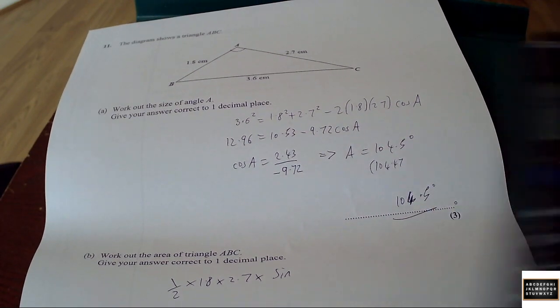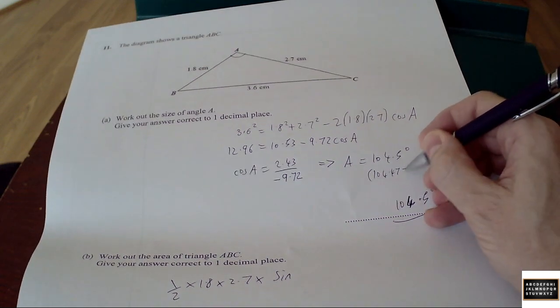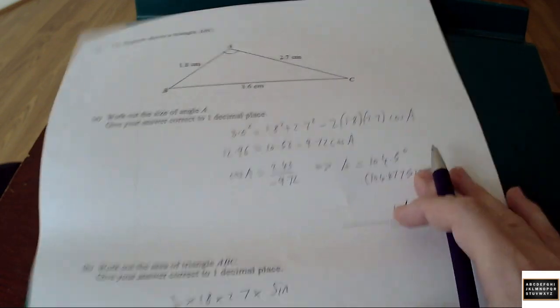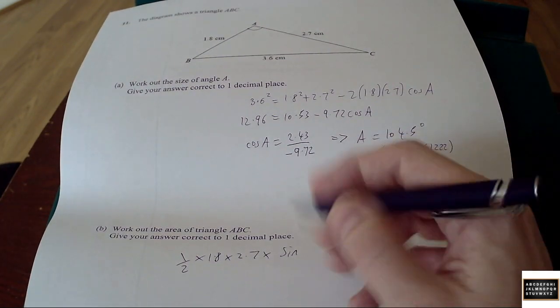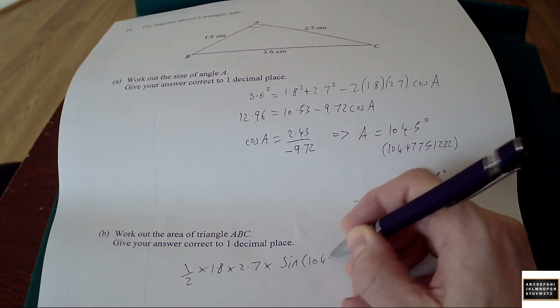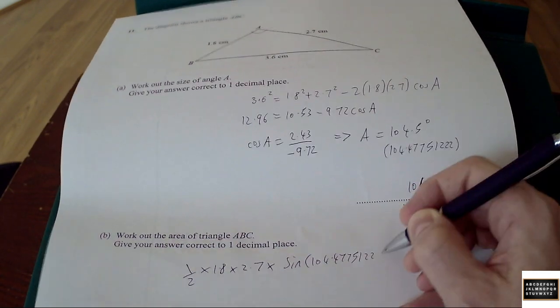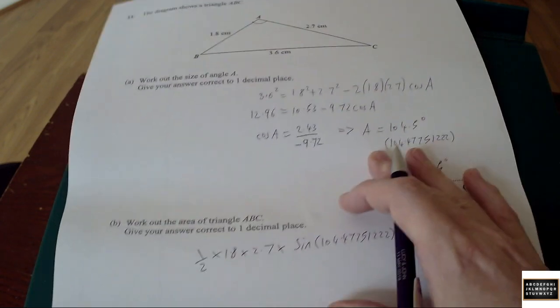I've got it still there, that's how I know what it is. So I'm going to write that down to show the examiner that's what I'm using. They're trying to tempt you to use the 104.5, and you'll get some carried error with that if you use the rounded number. So I'm going to use the original number, 104.4775, etc., because I don't want there to be any rounding error.